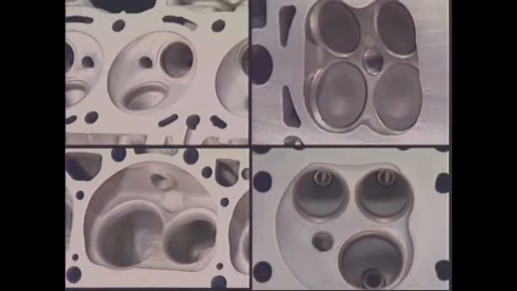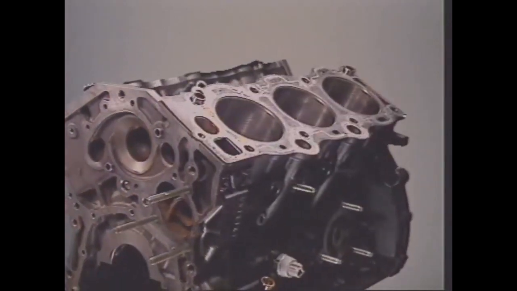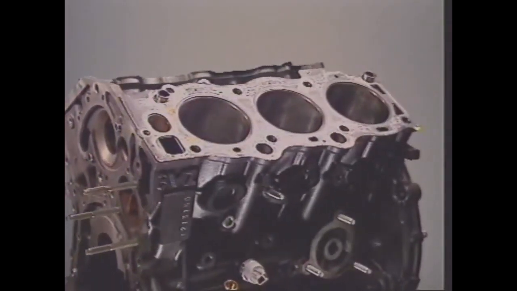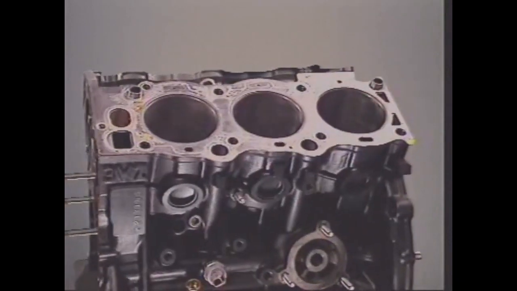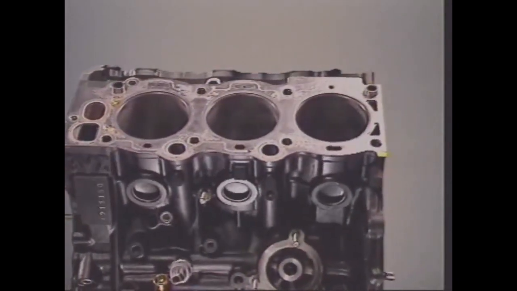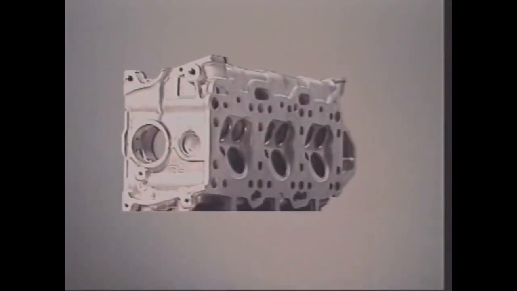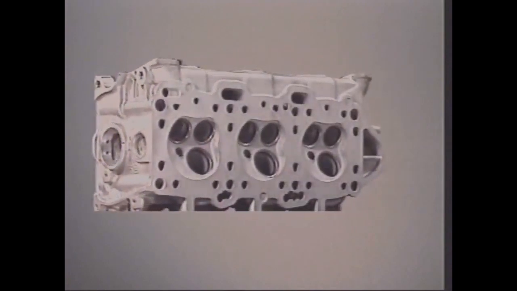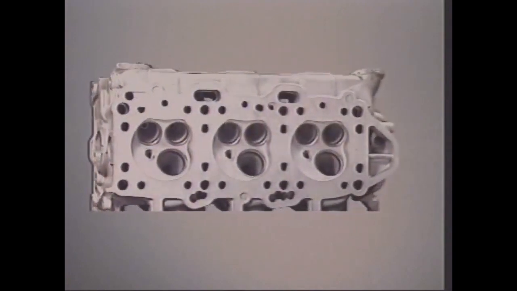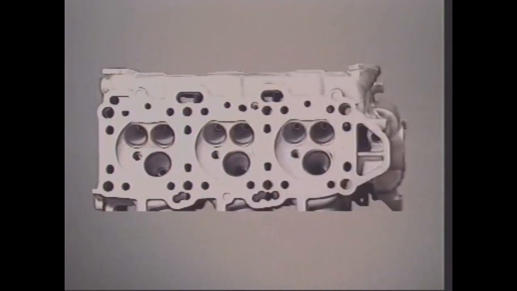Combustion chambers in the cylinder head come in many different designs. To help hold in the extreme heat and pressure of combustion, a seal is made between the block and cylinder head by a head gasket. The 4-stroke petrol engine has other passages cast into the head to carry oil for lubrication and coolant for cooling.